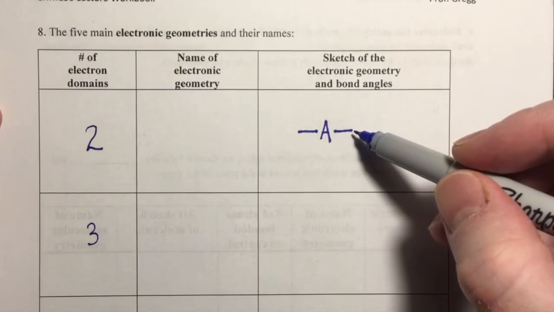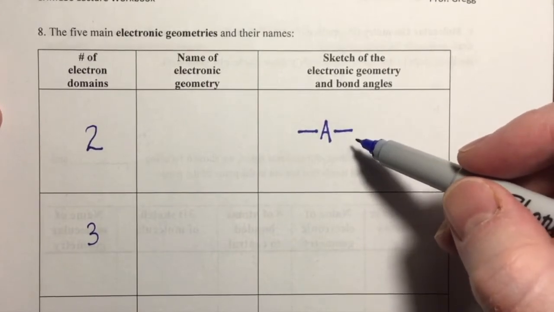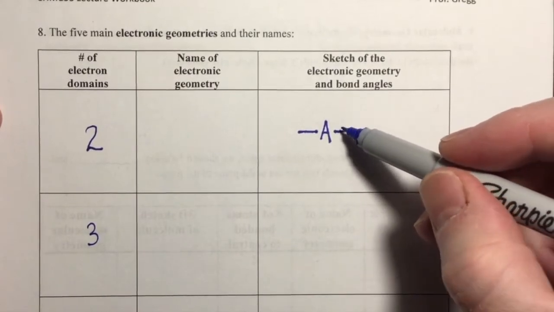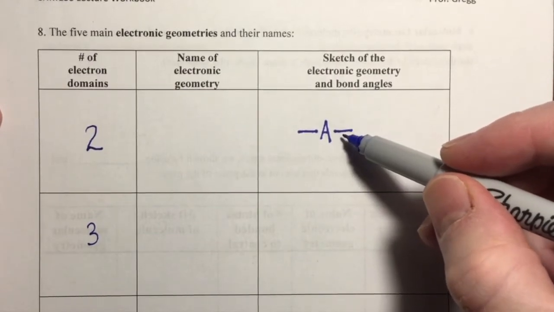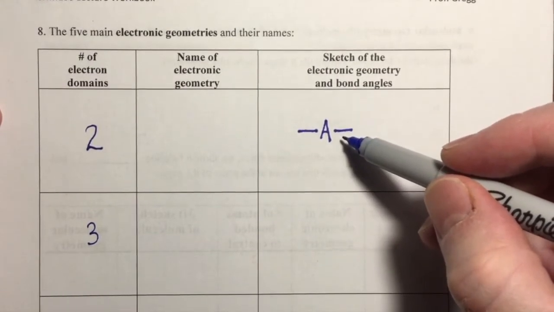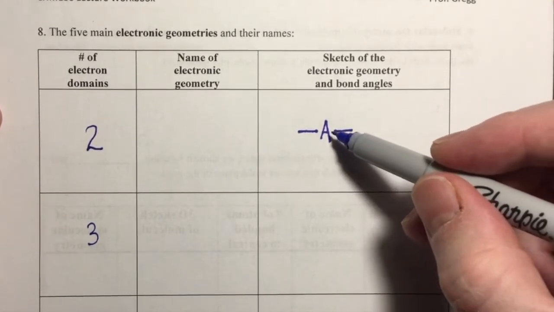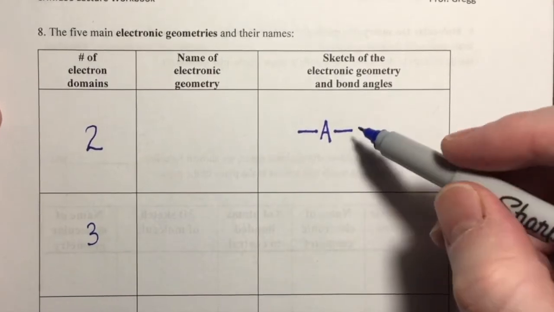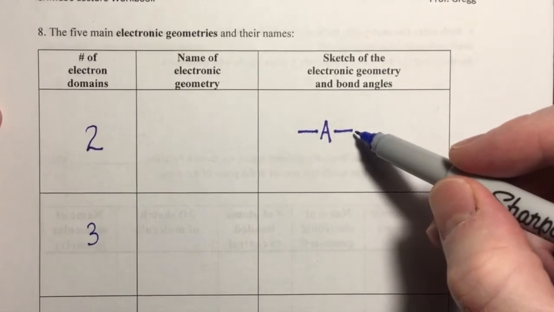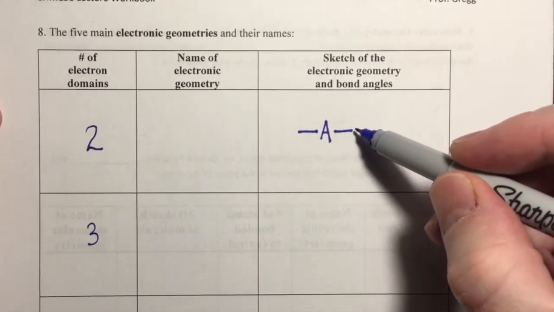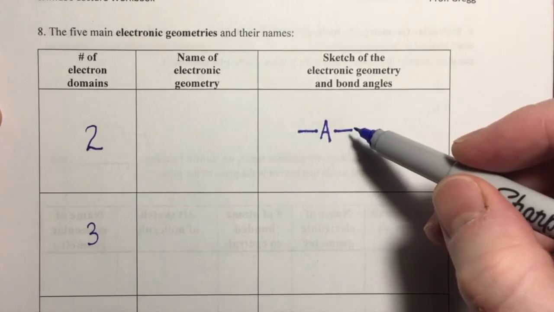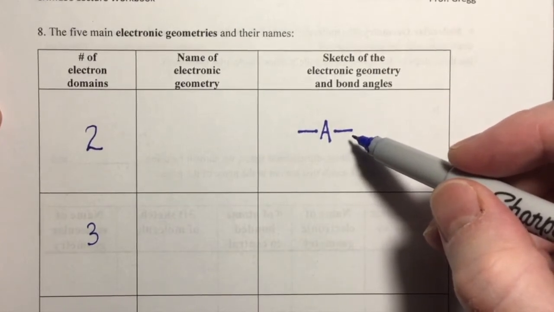So it could indeed be a single bond, or it could be a double bond, or it could be a triple bond, or it could be a lone pair of unshared electrons, or it could be that rare case where I have a single electron that's unshared. But for now, to simplify these diagrams and to make the sketches easier to understand, I'm just going to use the single bond as an example of an electron domain.